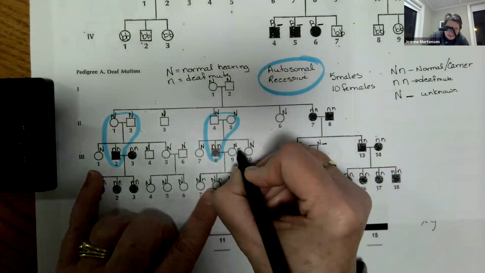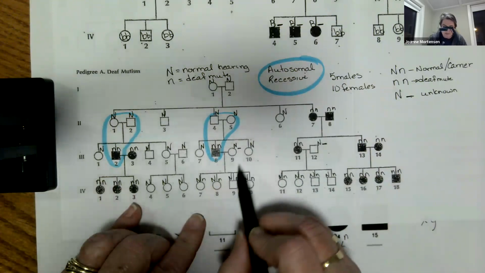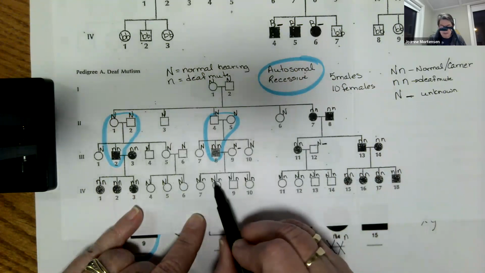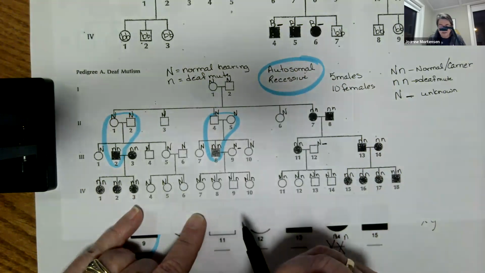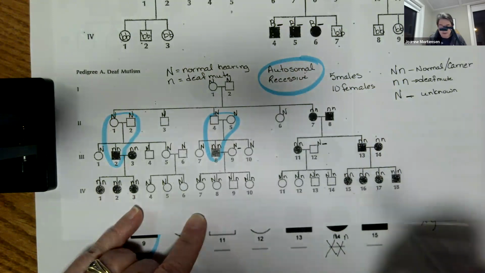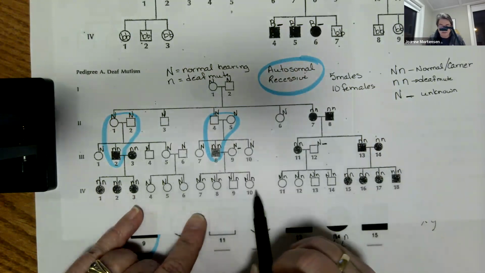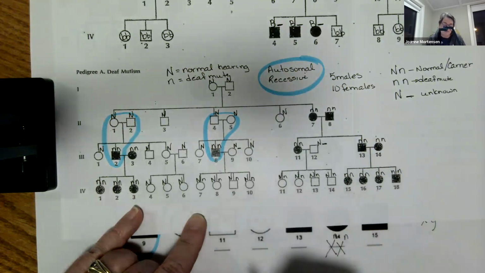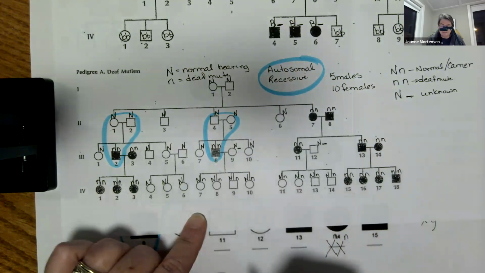And same argument as before. We don't know what mom is. Clearly, mom contributed the capital N gene. But we don't know if there's a chance she could have had a lowercase, right? If we had an extra sibling on there that was colored in, then we would know for sure. So this one, a little bit unknown.